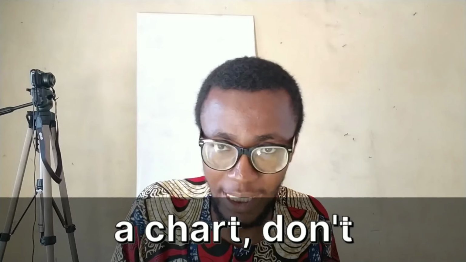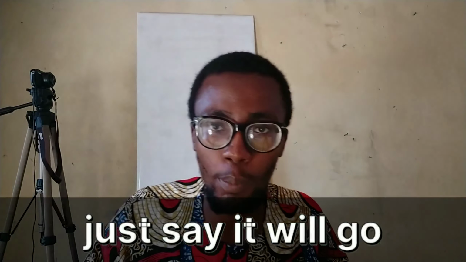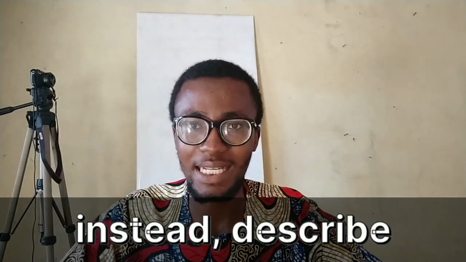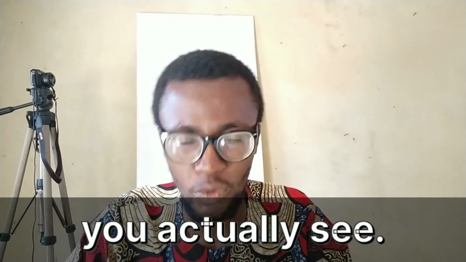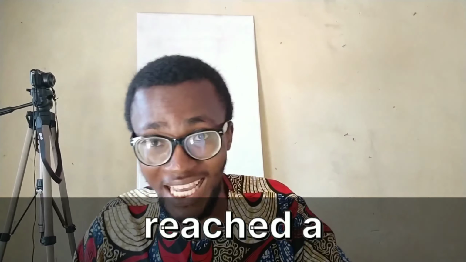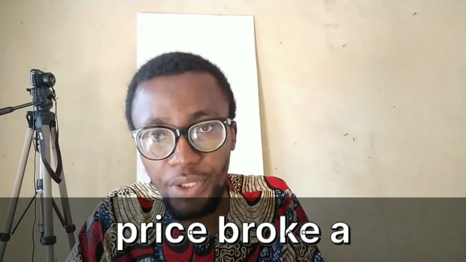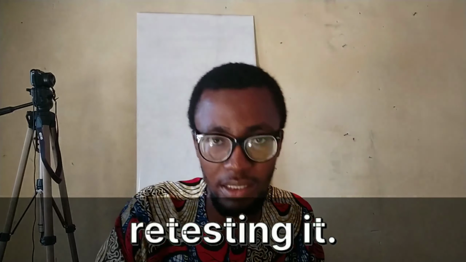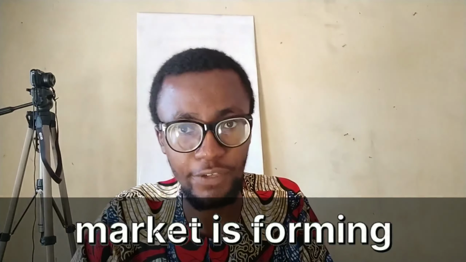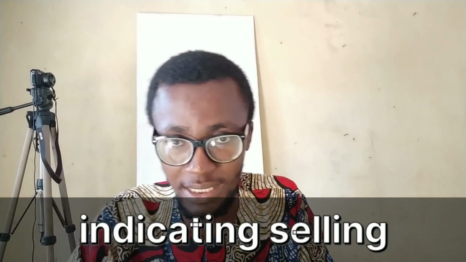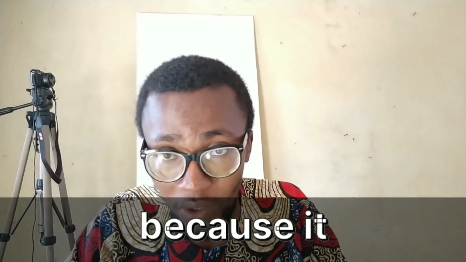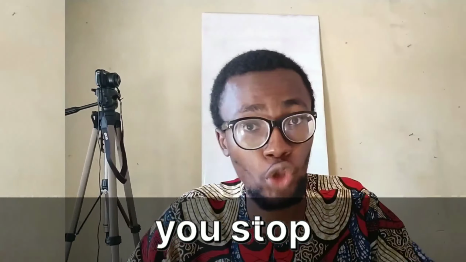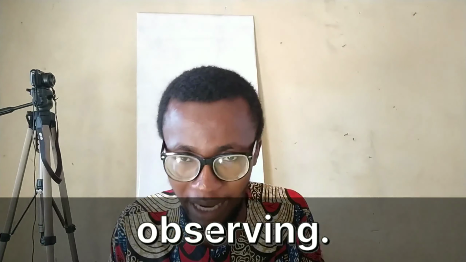When you look at a chart, don't just say it will go up or it will go down. Instead, describe what you actually see. For example, price reached a resistance level and failed to break above it. Price broke a previous high and is now retesting it. Market is forming lower highs, indicating selling pressure. Why is this important? Because it removes emotion. You stop guessing. You start observing.